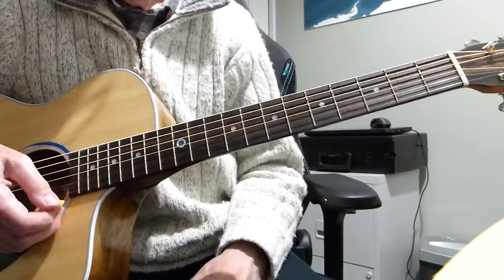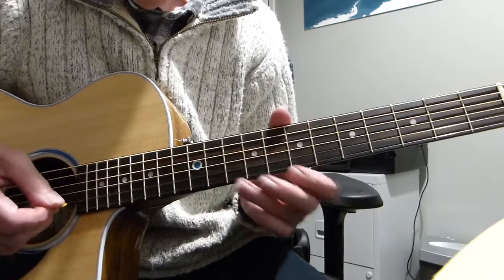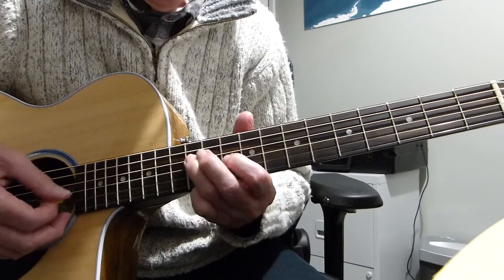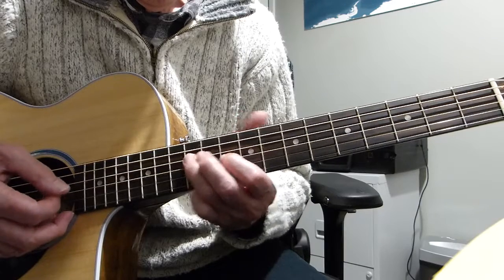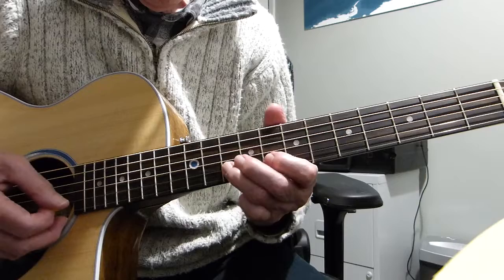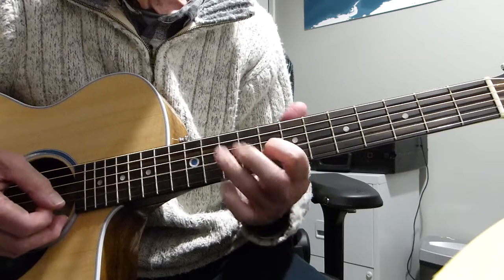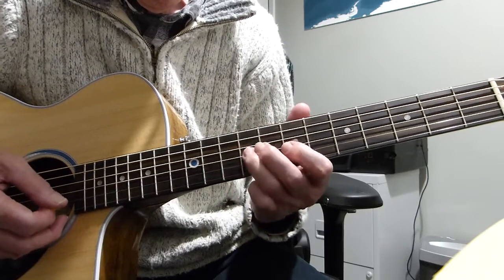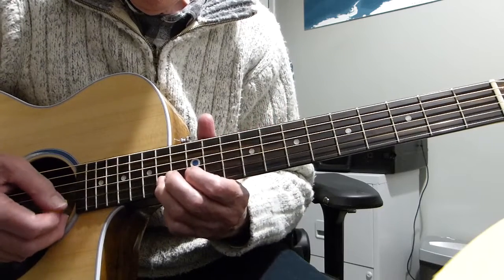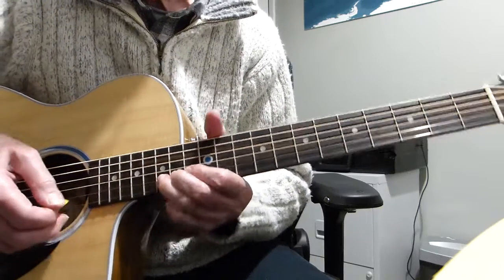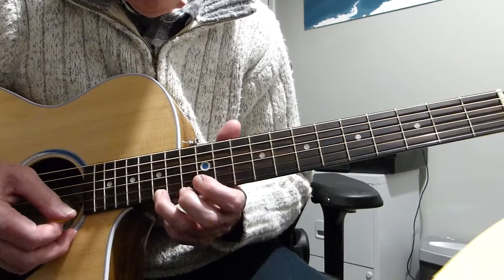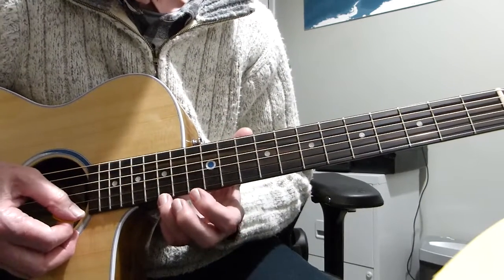Hope you got that, okay. Once again, we'll do that once again, okay. And that's as far as we've got so far, right? And that's that top E string, 15th fret.